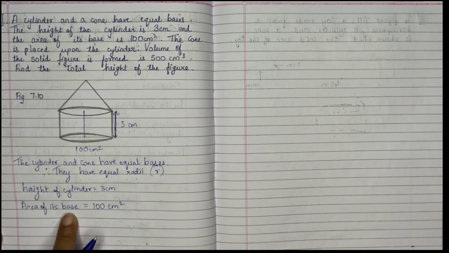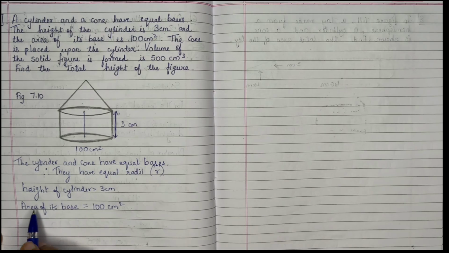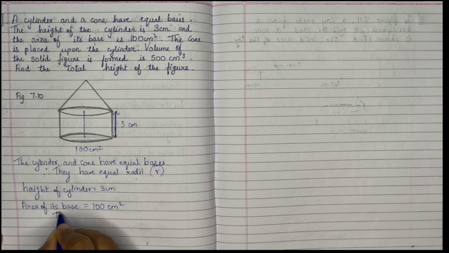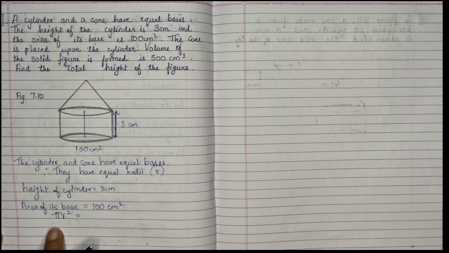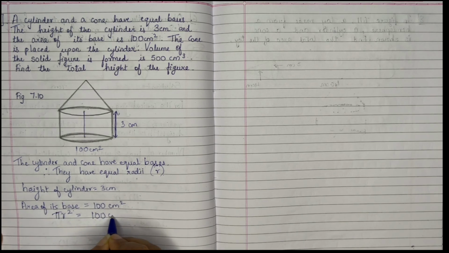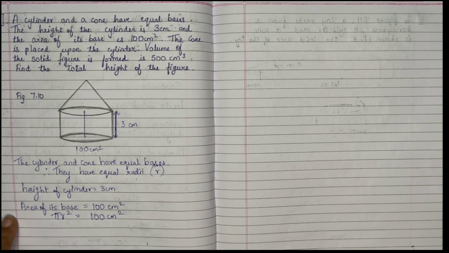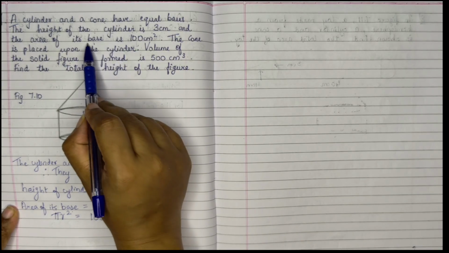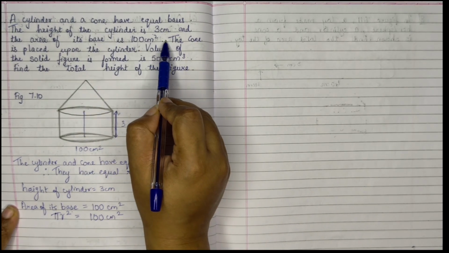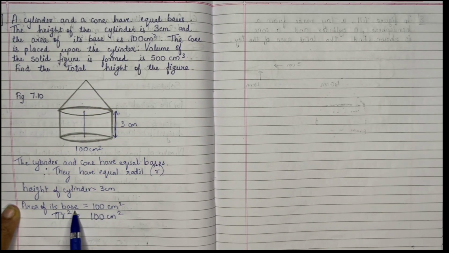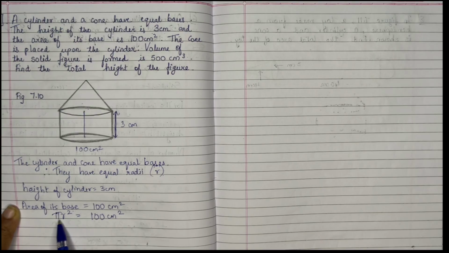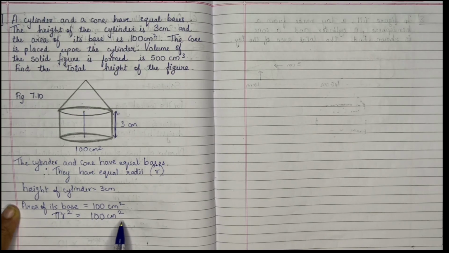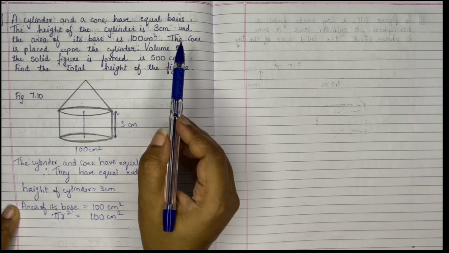Now we know the area of base formula. Area of base is equal to pi r square. We will write instead that it is equal to 100 centimeters square. See here, the area of base is given as 100 square centimeters. Area of base is equal to pi r square, and this is equal to 100 centimeters square.